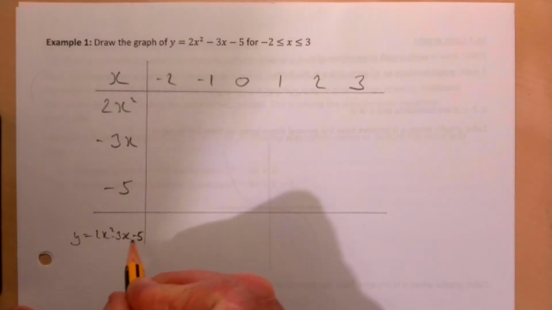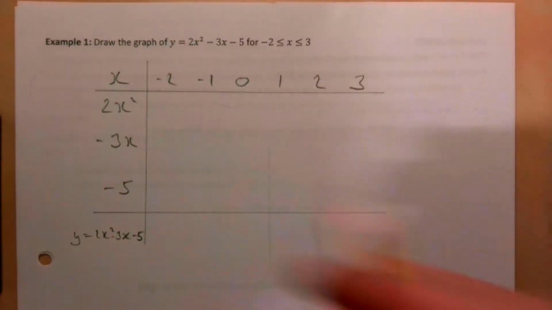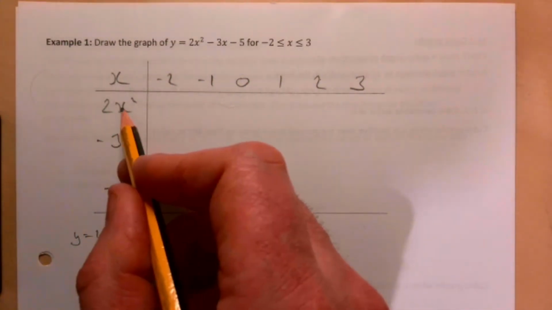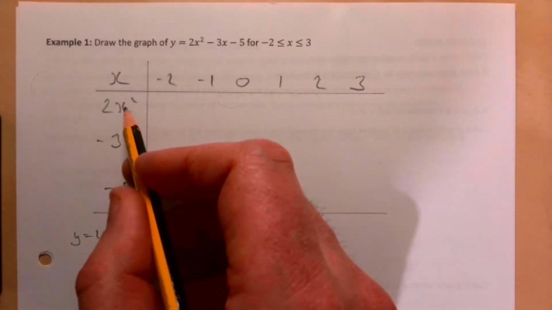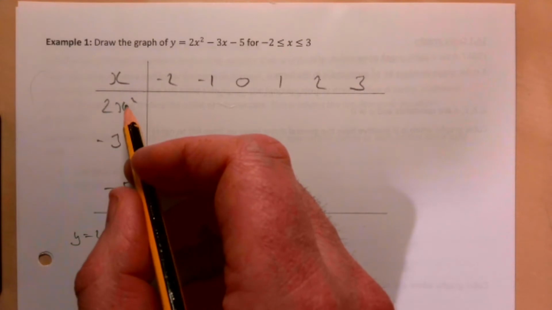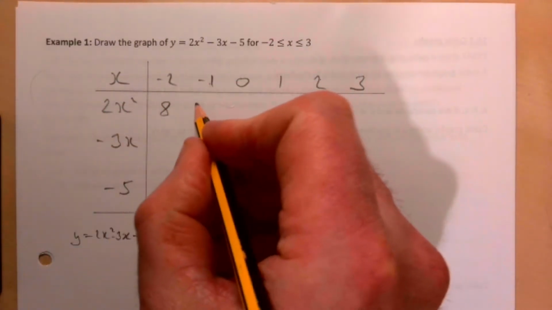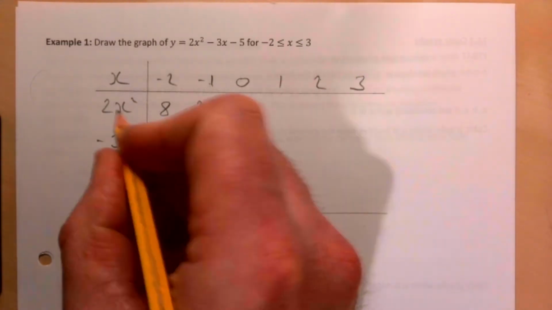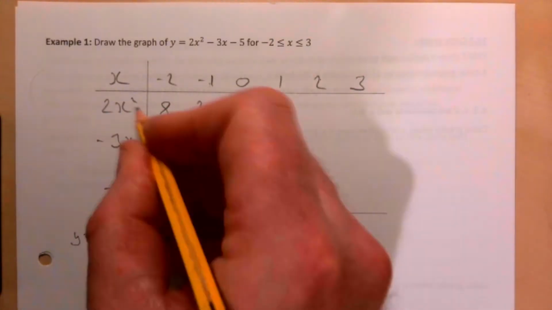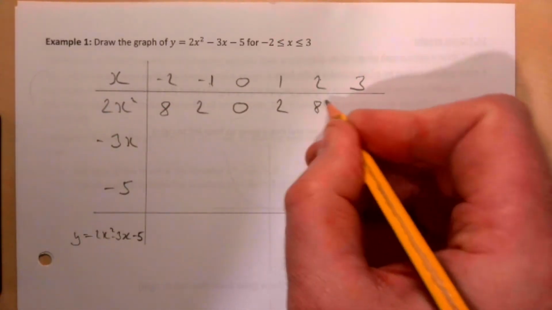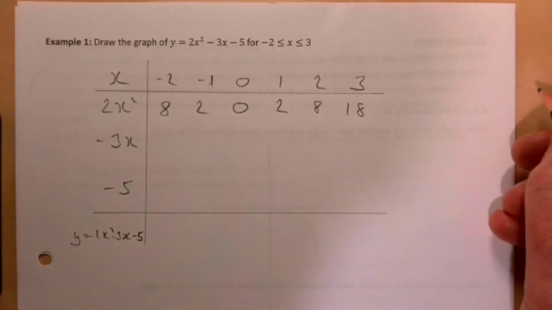I would say just be careful with the negatives as you work this out, but hopefully you'll see what's going on. So instead of the x here, I'm going to exchange it for a minus 2. Minus 2 squared, remember, gives us a positive. So minus 2 times minus 2 gives us a positive 4 times 2. So that one's going to be an 8. Minus 1 squared gives me 1 times 2 is 2. 0 is 0. 1 squared gives me 1 times 2 is 2. 2 squared gives me 4 times 2 is 8. And 3 squared gives me 9 times 2 then is 18.